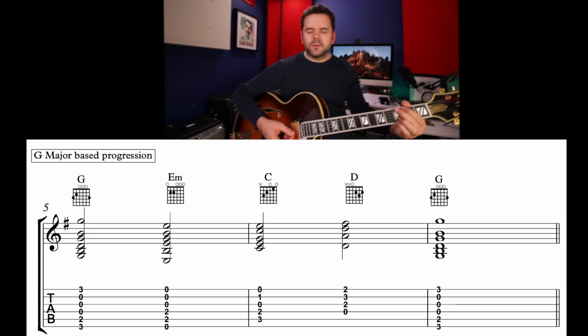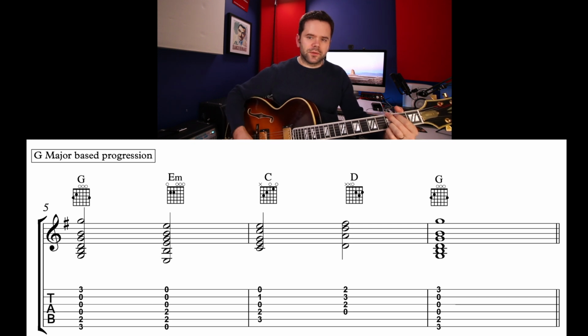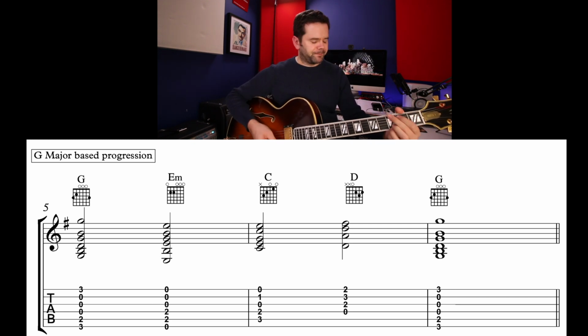Let's think about it chordally first, just using basic chords. Here's two chord progressions, both using the same chords, but one's clearly got a minor feel, one's clearly got a major feel. So here's a G major bass progression. You hear it resolves on that G, it's got quite a nice bright feeling.